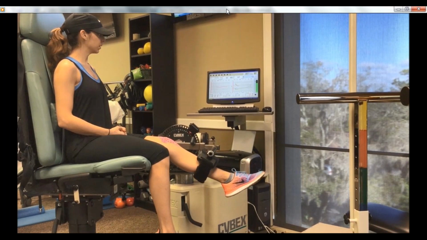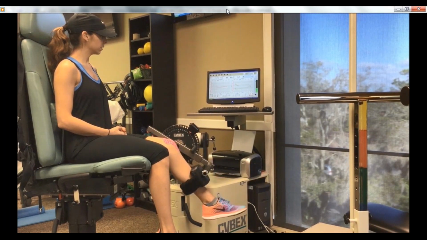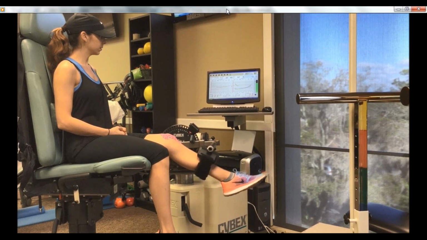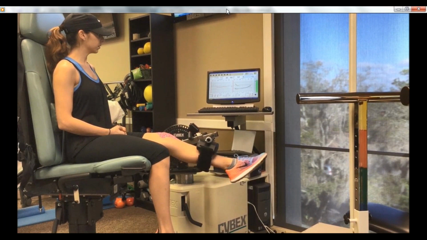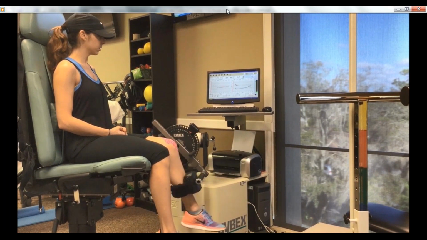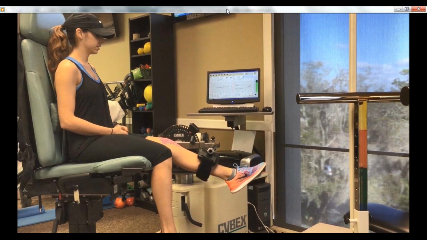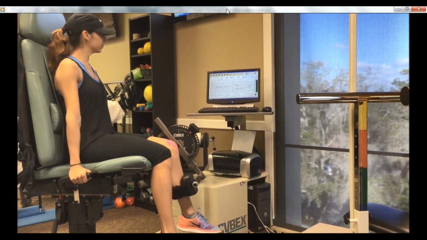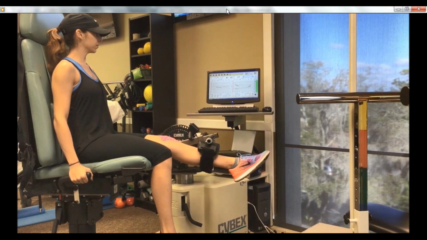And this isn't within one session. This is visit to visit, week to week that we're progressing these speeds. And it's based on the athlete. When they can produce these torques pain-free, and they're not having any excessive eccentric inhibition, which we'll look at in the next video, that's when we're progressing them.